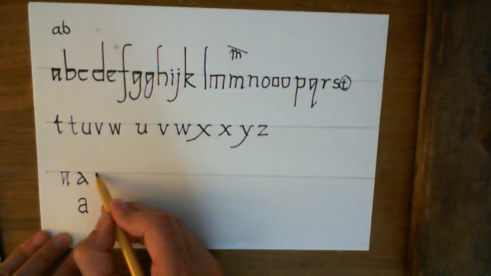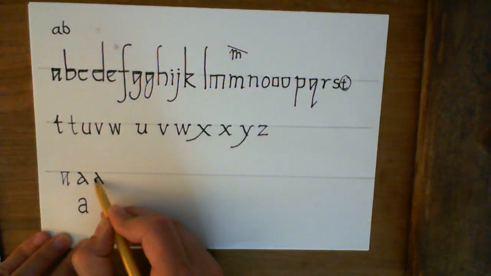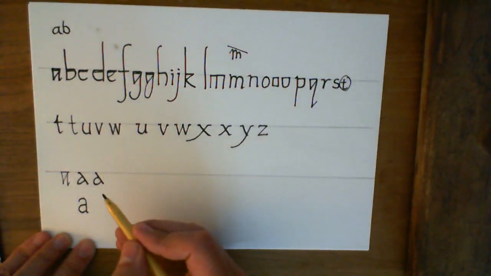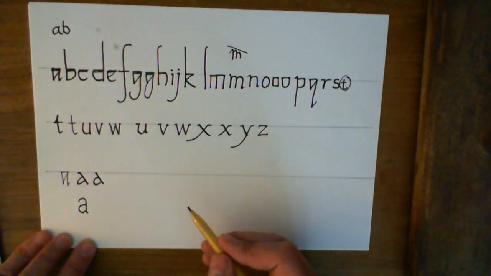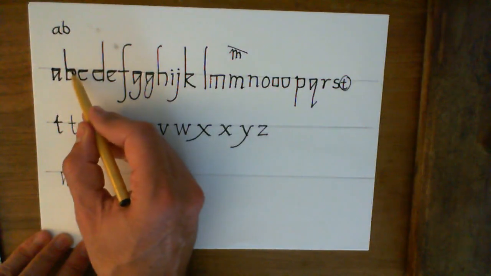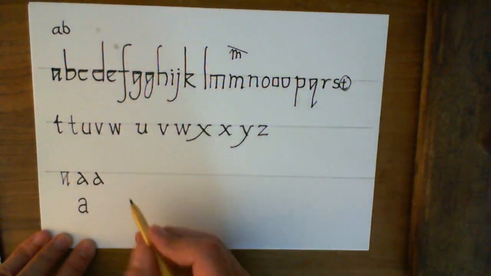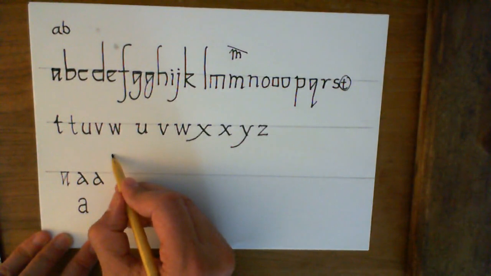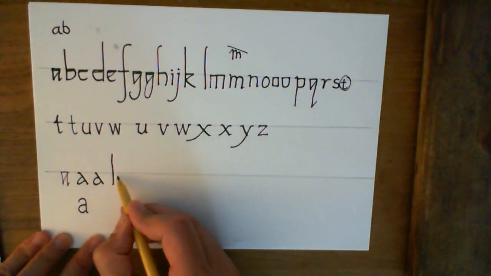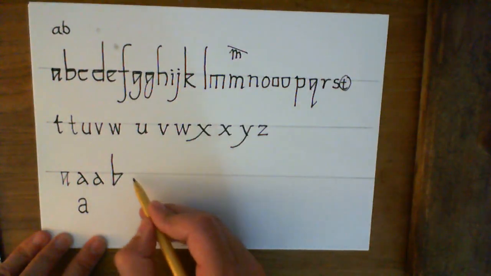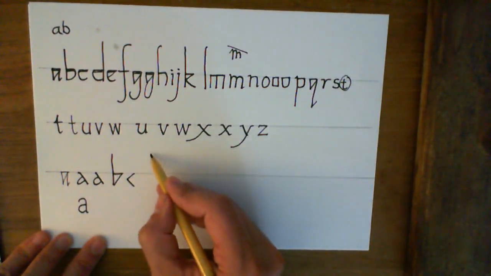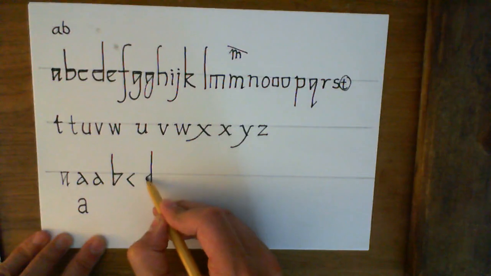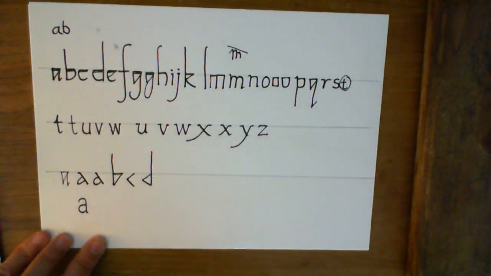So it's just a straight line going down and then a curve. If you're dealing with a student who has trouble doing curves, then you can angle it, make everything more angled. So B can be like that, C can be like that, and D can be like that.